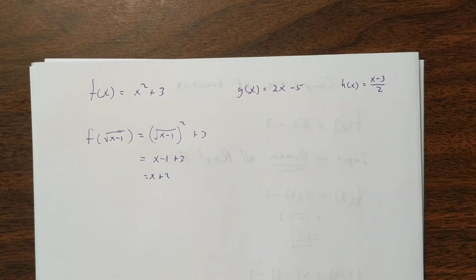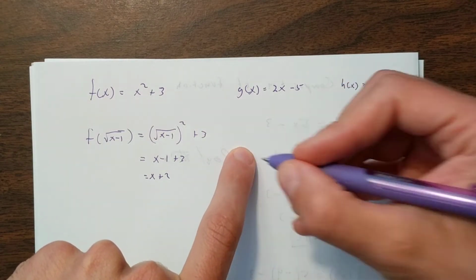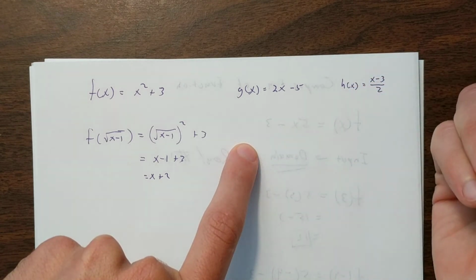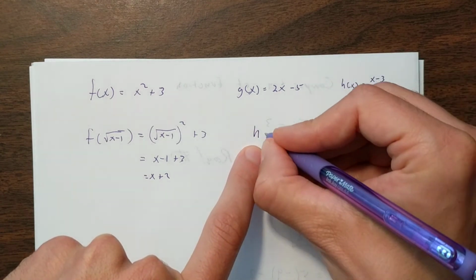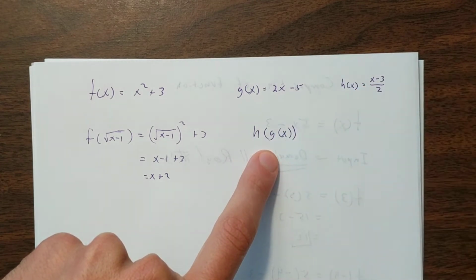Okay, now the next thing I want to do is called a composition of functions, meaning basically I'm going to compose a function using two other functions. So what if I said, so here's, this is going to be sort of tricky here. So I'm going to do h of g of x, like so. H of g of x.